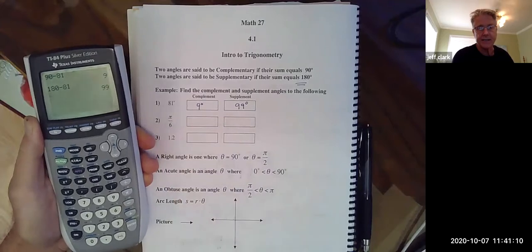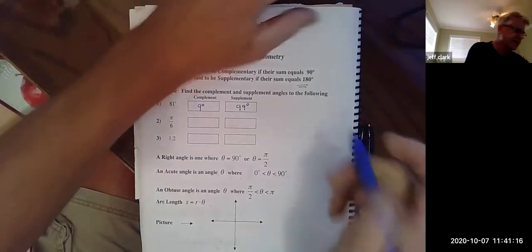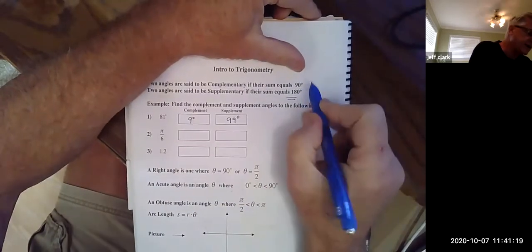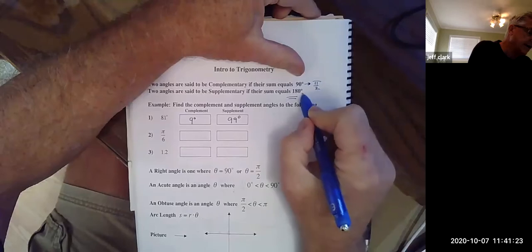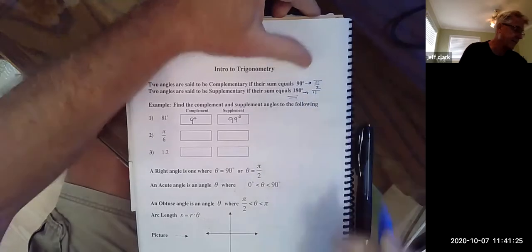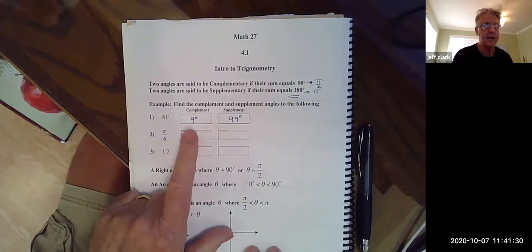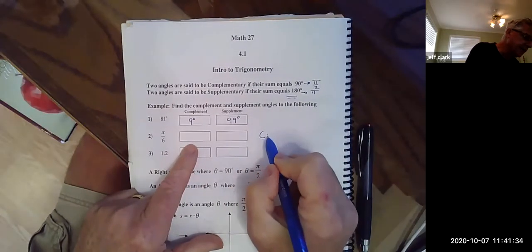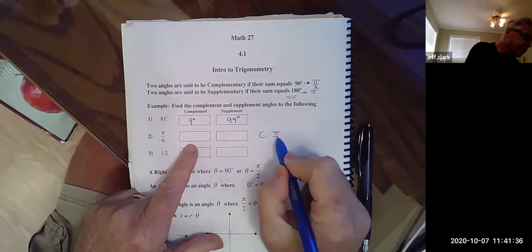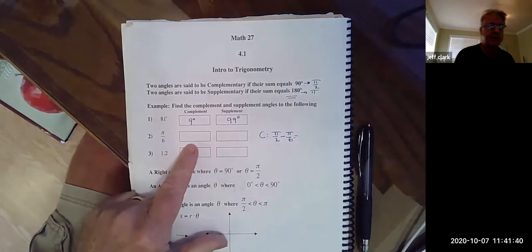Okay, pi over 6. Now that's a radian. What you have to do is instead of 90 degrees, the equivalent would be pi over 2, and instead of 180 degrees, the equivalent would be pi. So a little bit more challenging, you just can't do this in your head. To get the complement, C for complement, you take the pi over 2 and subtract pi over 6, and that gets you the result of the complement.